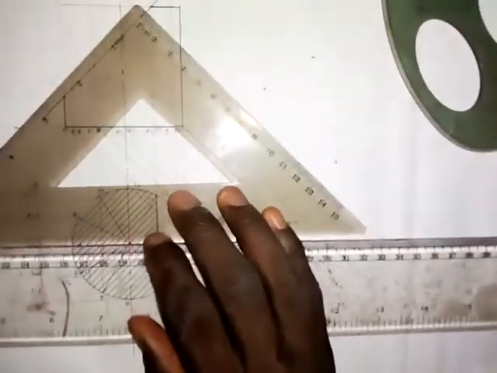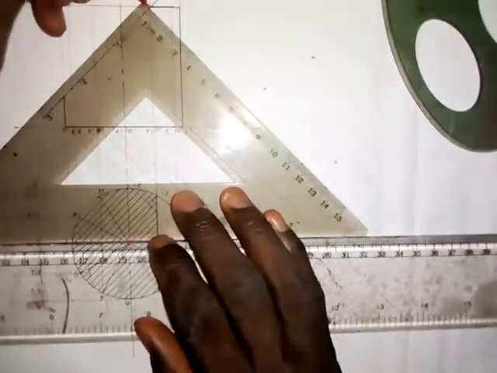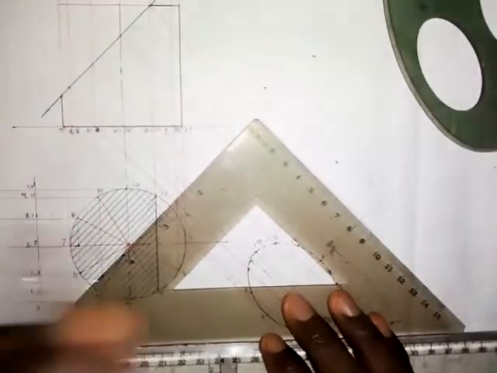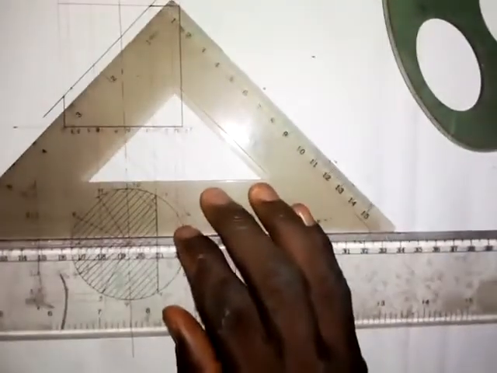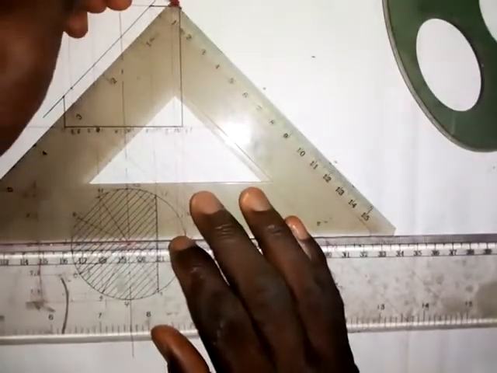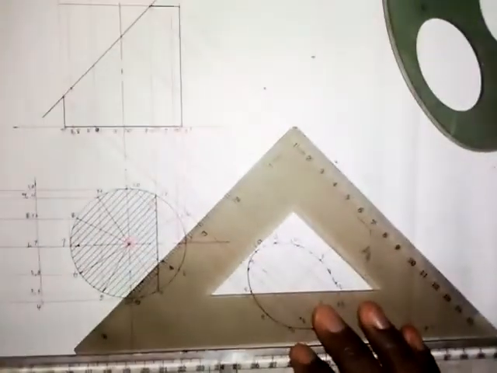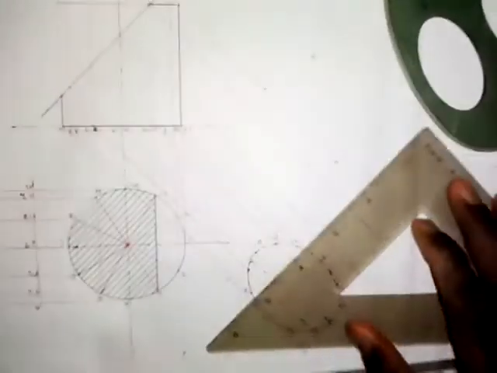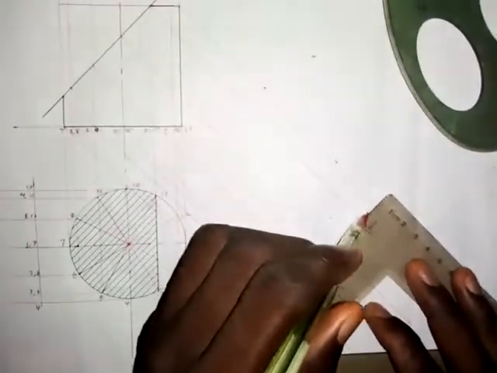Then from here, draw a line from this point. This is the last point, and then you also draw a line from here, that is from the last edge of the cylinder. So that's it.